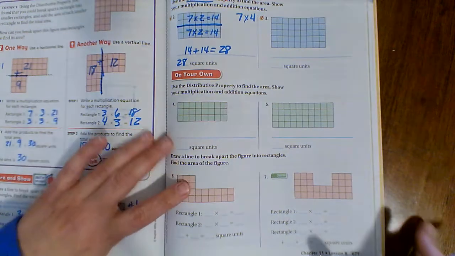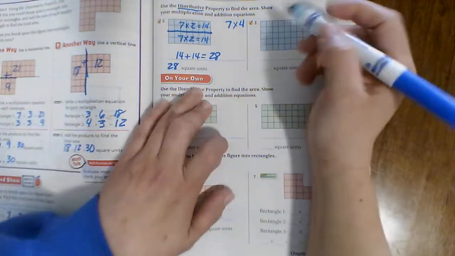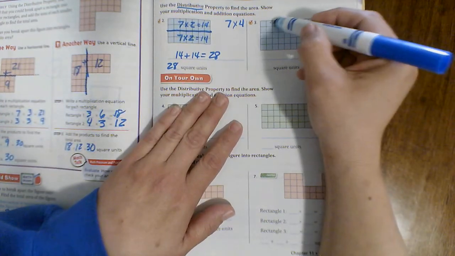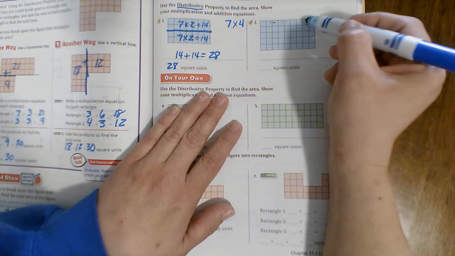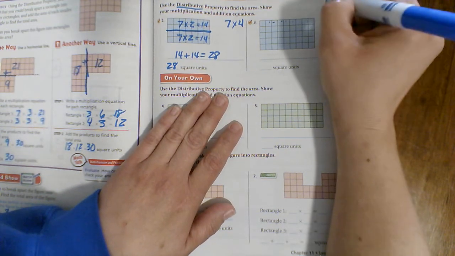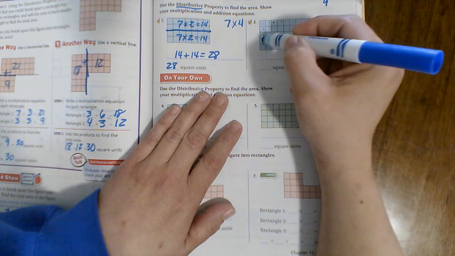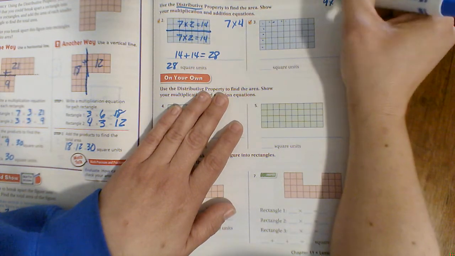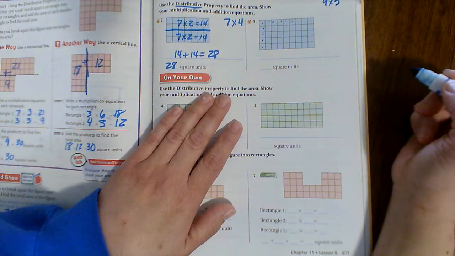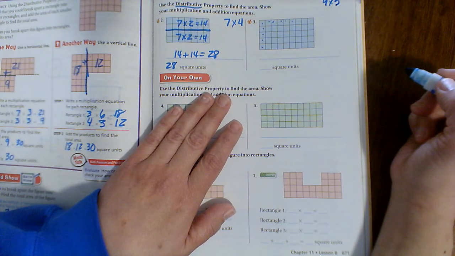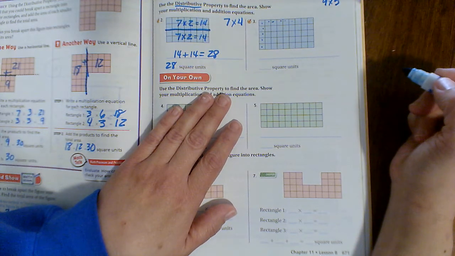Okay? All right, let's do it a different way. I have 1, 2, 3, 4, 5, 6, 7, 8, 9. There's 9. Okay. Then I have 1, 2, 3, 4, 5. Well, how do I want to split that up? How about if I do 5 and 4?